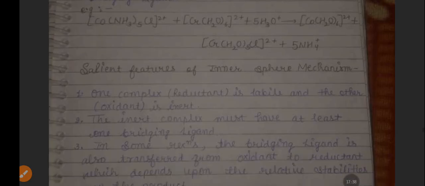Inner sphere mechanism. In the inner sphere electron transfer reaction, the oxidant and reductant share a ligand in their coordination sphere to form a bridged complex. The electron is then transferred through the bridging ligand. [Co(NH3)5Cl]2+ plus [Cr(H2O)6]2+ plus 5H3O+ form [Co(H2O)6]2+ plus [Cr(H2O)5Cl]2+ plus 5NH4+.